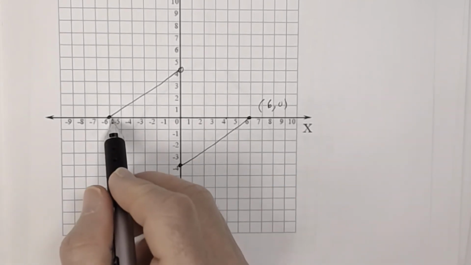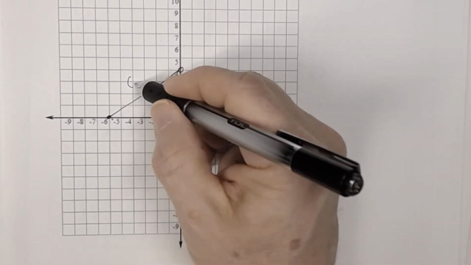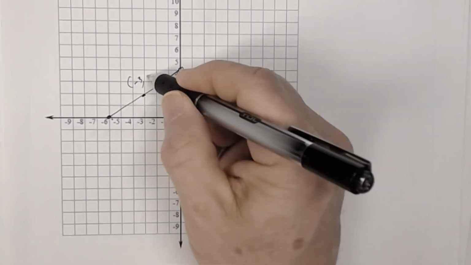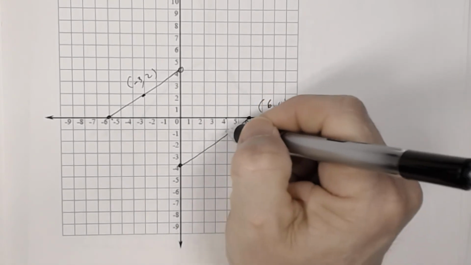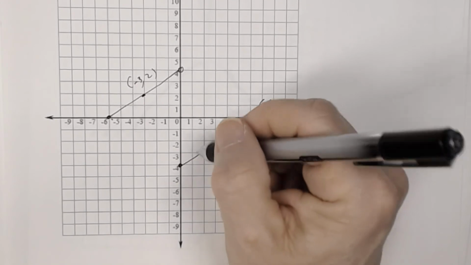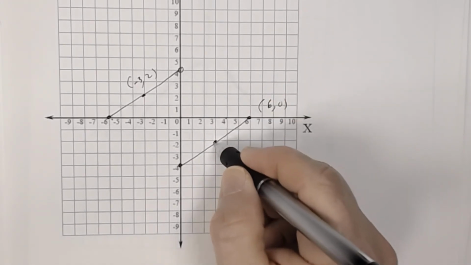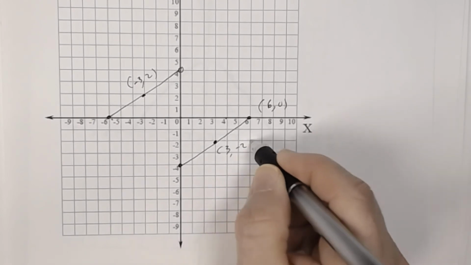I agree. You're right. That is true. If I look at this point here, that's the point -3, 2. Now I didn't draw it very well, but if I reflect that about the origin, it becomes the point 3, -2, which is right here. So that's 3, -2.